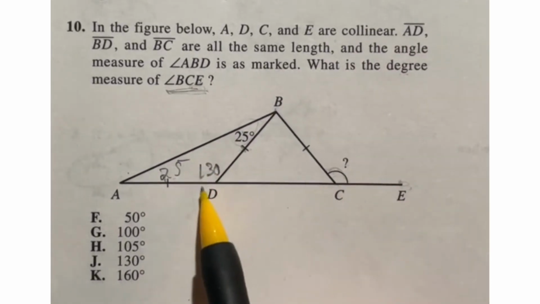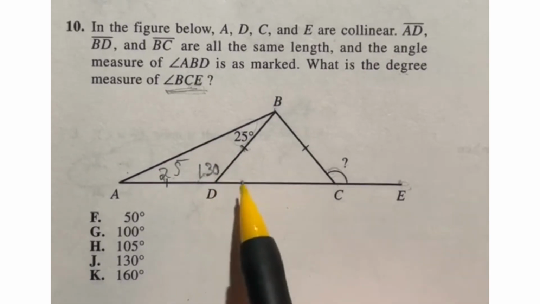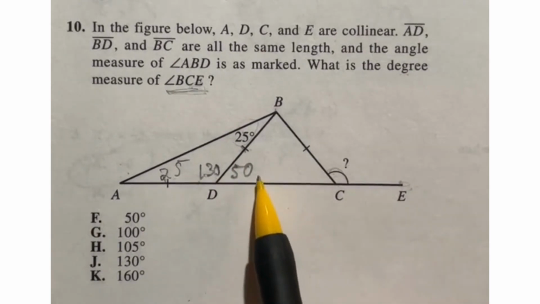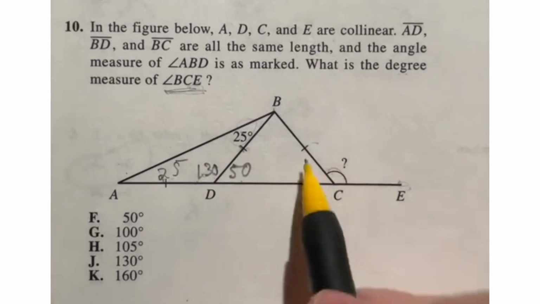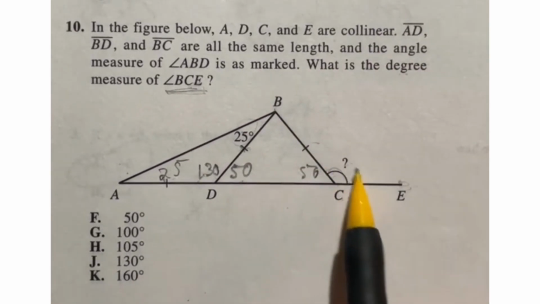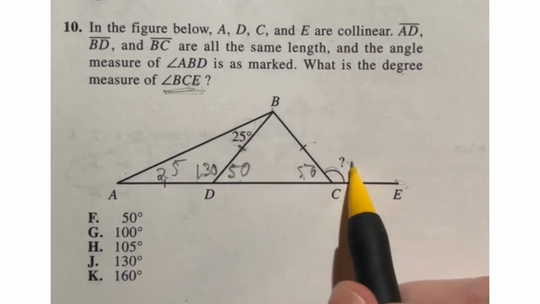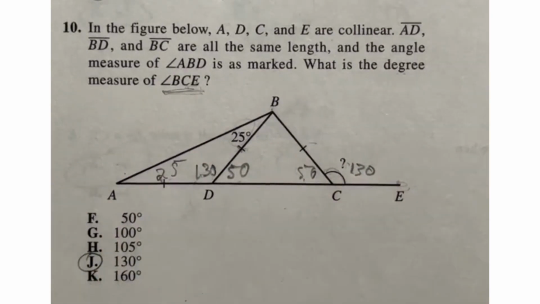Now we also know that a line is 180 degrees, so if this is 130, then this guy right here should be 50. And again, by our little isosceles triangle thing, if this is 50, then this one over here must also be 50. And again, by the 180 rule, 180 minus that 50 is going to tell me that this angle right here is 130. So our final answer is J.